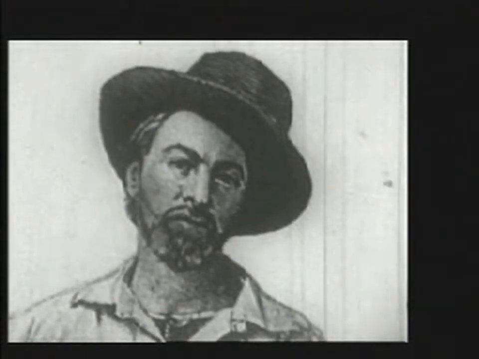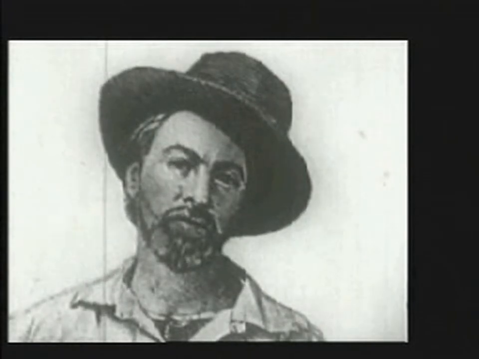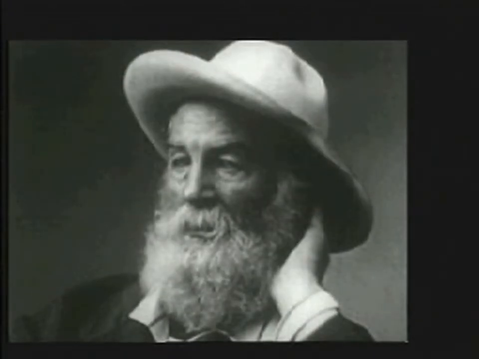Years that had changed America had turned Whitman from one of the roughs to a more thoughtful, more serene man, the good gray poet as he became known. This new mood and spirit reflected his reaction to the war.